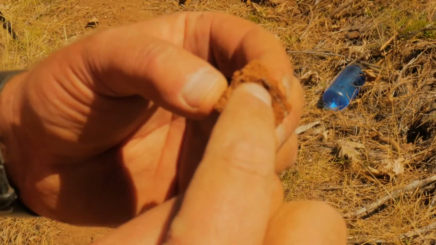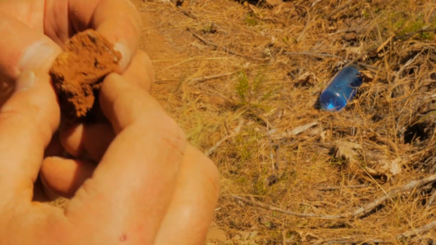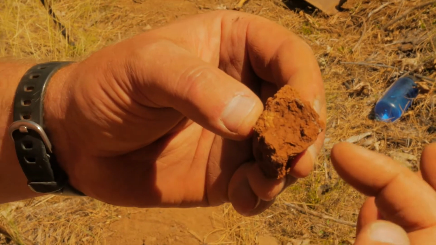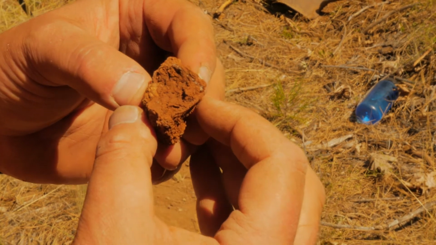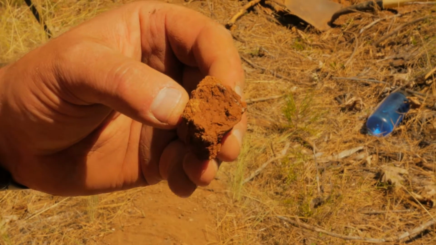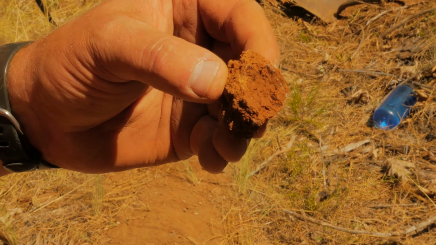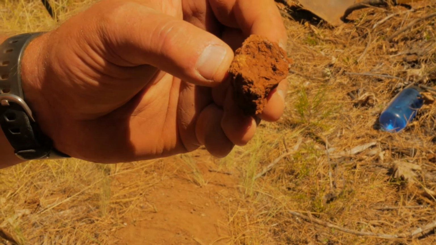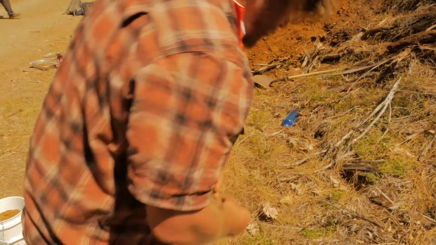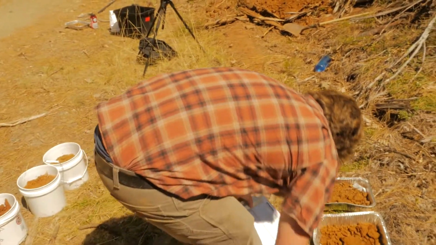And you can see kind of waves on it. And the ped sort of parted along that line. I forgot my hand lens, but you can see that waxy cutanous surface feature.